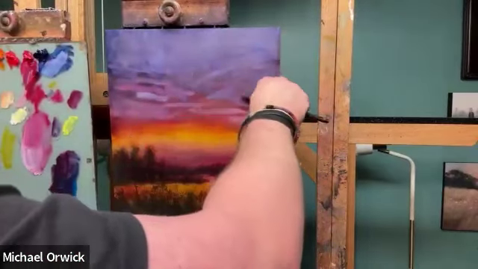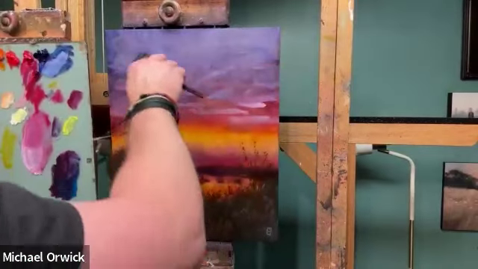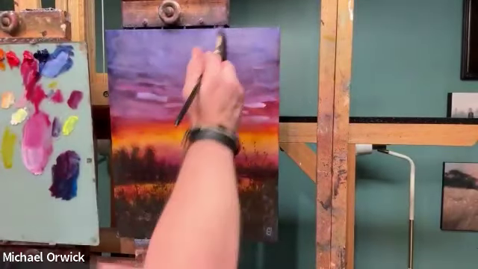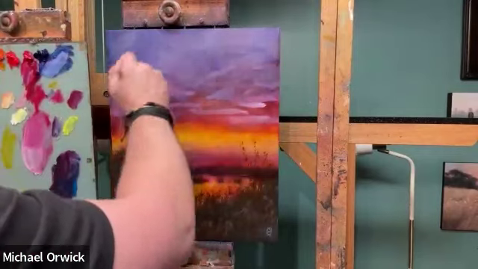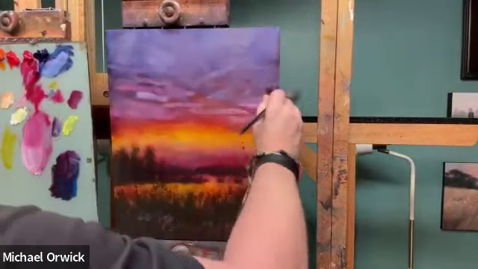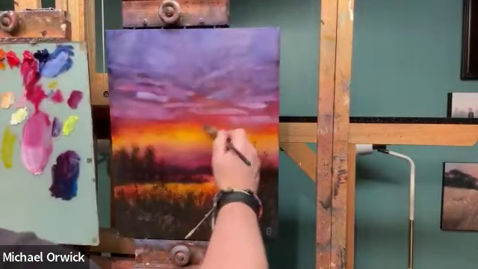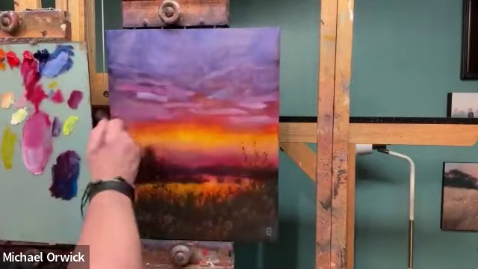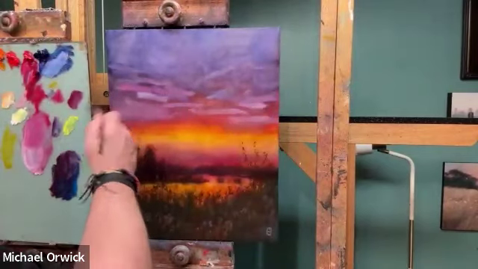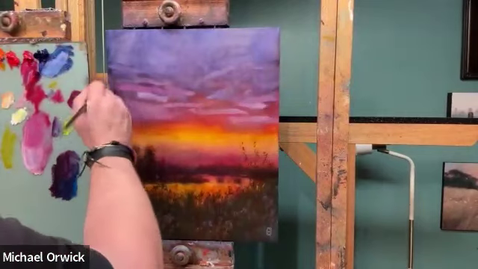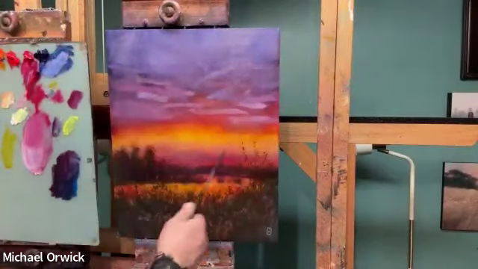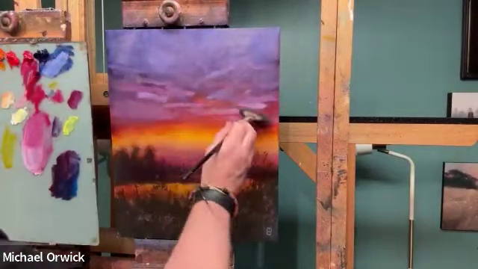But that's one thing I like about when I glaze is I can come in and I can adjust those colors by lightening them or darkening them. And there's still purple. Yeah, because it's blending in with those other colors I'm using. I'm going to do the same thing in the light here in just a second.